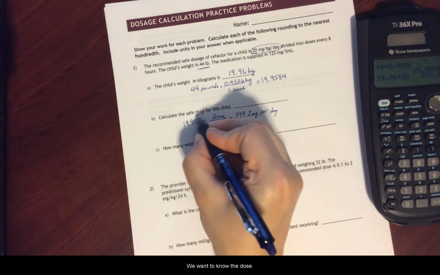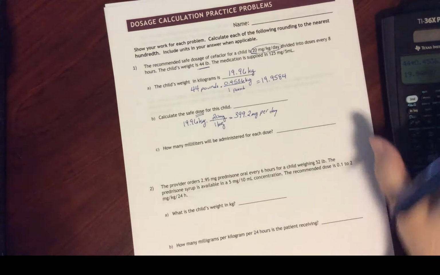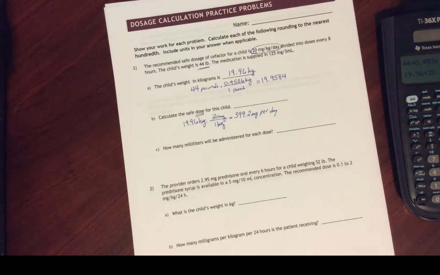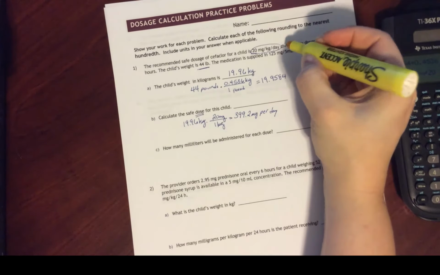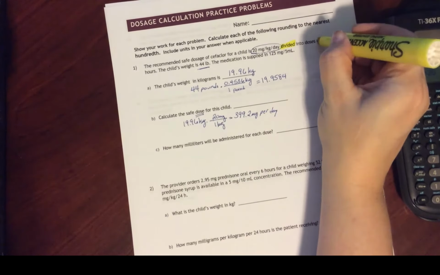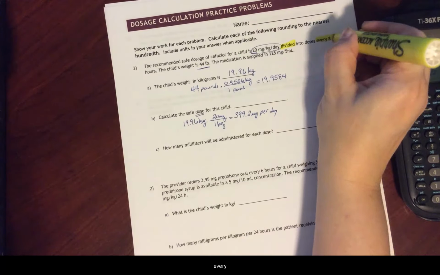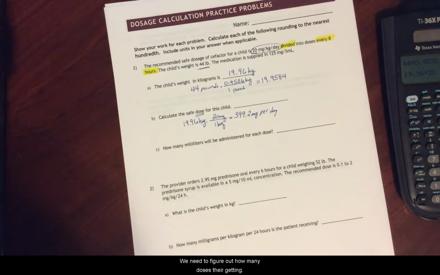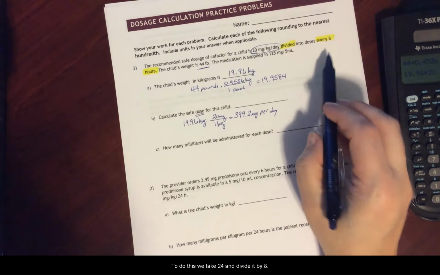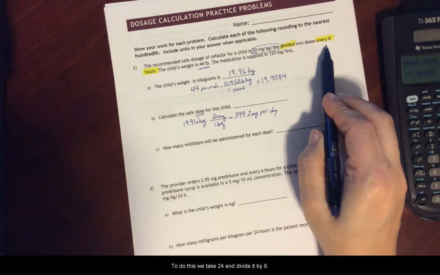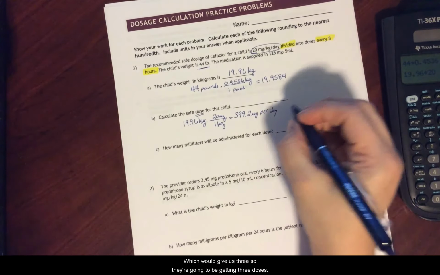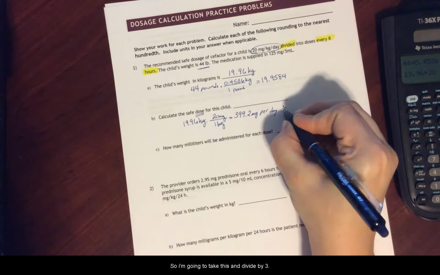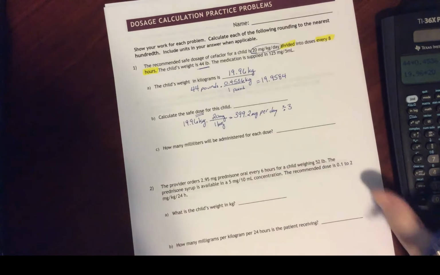We want to know the dose. Okay, so they are getting their dose divided. Okay, so it's divided every 8 hours. So we need to figure out how many doses they're getting. So to do this, we take 24 and divide it by 8, which would give us 3. So they're going to be getting 3 doses. So I'm going to take this and divide by 3.